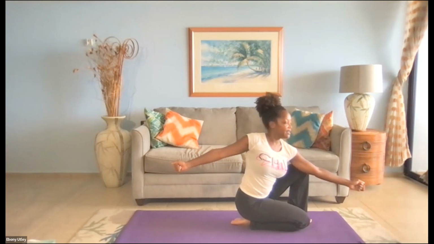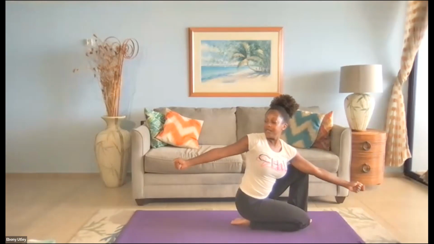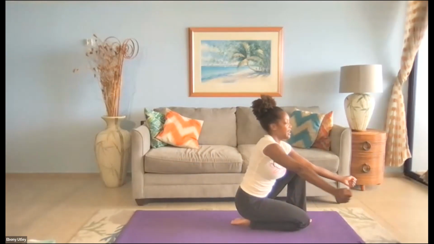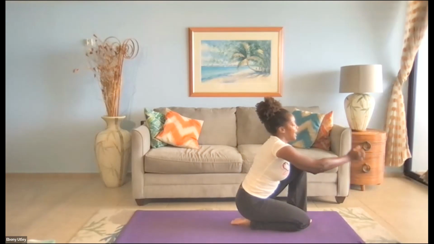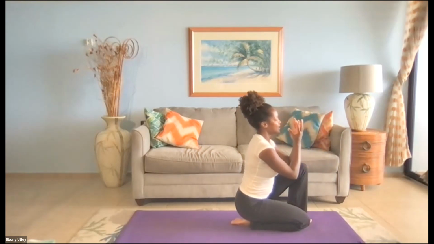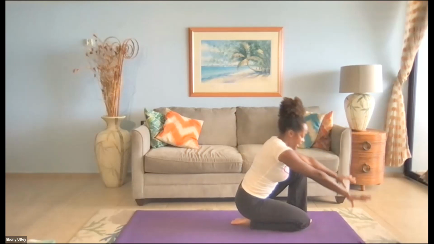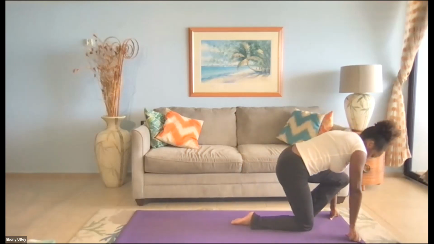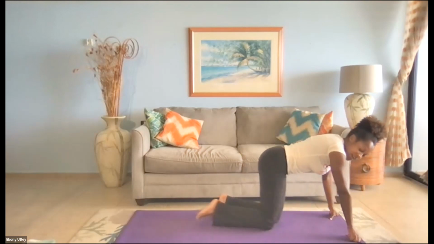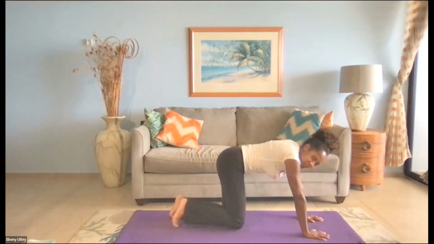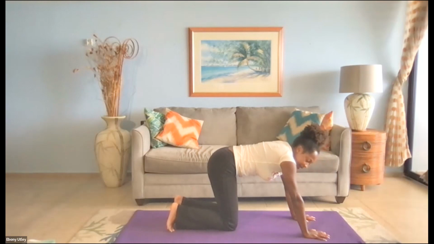Inhale. Exhale, turn your head to the left. Inhale your head to center. Exhale, turn your head right. Everything comes forward. Bring your fist to touch as you inhale. Exhale, return to your lotus. Inhale, release your hands down to the earth. Come forward. Bring both knees down. And then just walk your knees back so that you're in a comfortable tabletop.